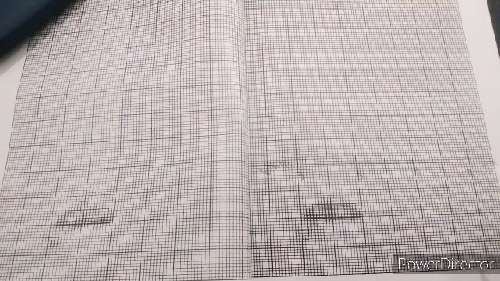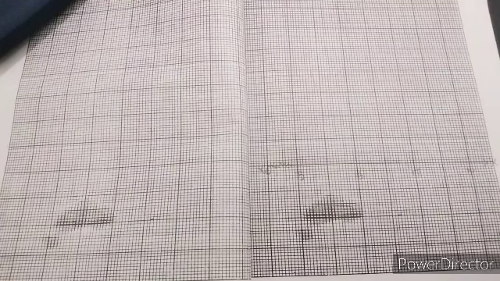Now for the y-axis, we have a range of 10 to 28, and I promise to use 2 centimeters to represent 10 centimeters.